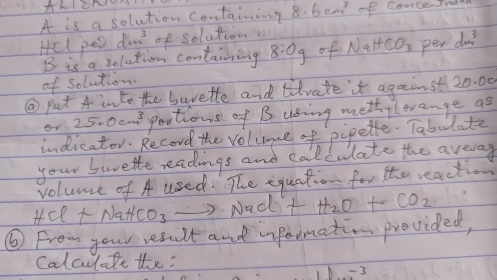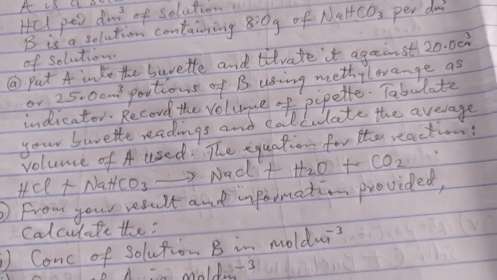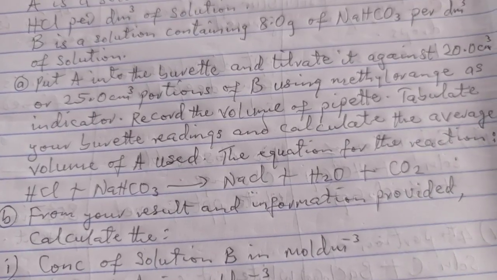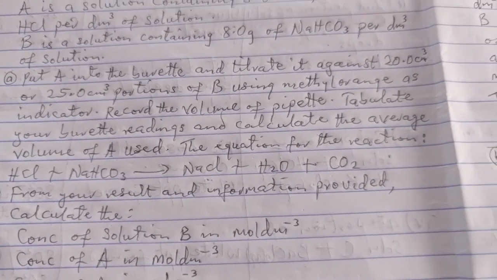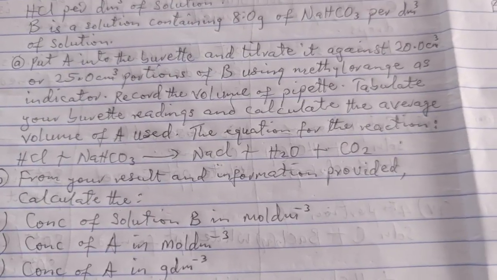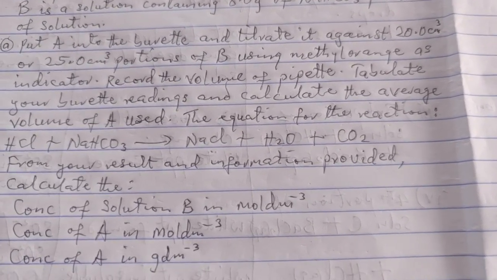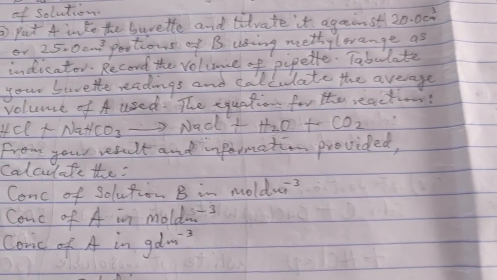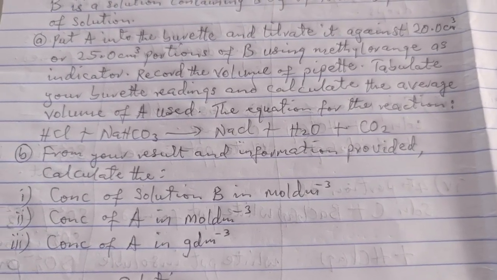A: Put A into a burette and titrate it against 20.0 cm³ or 25.0 cm³ portions of B using methyl orange as indicator. Record the volume of pipette, tabulate your burette readings, and calculate the average volume of A used.